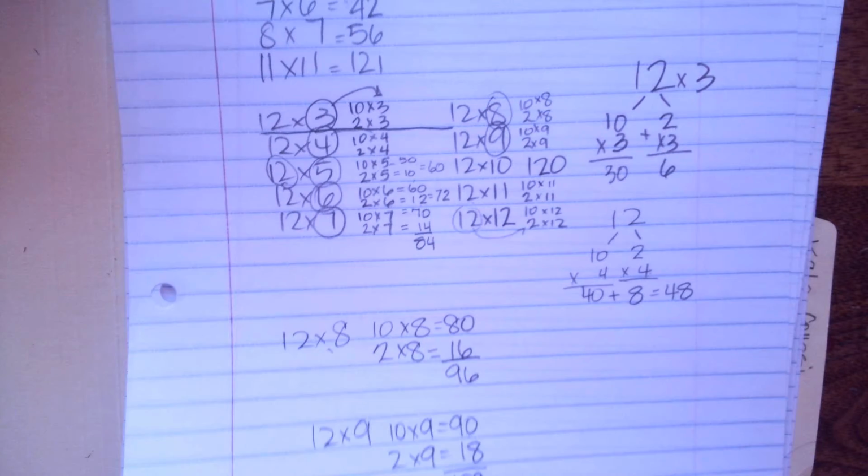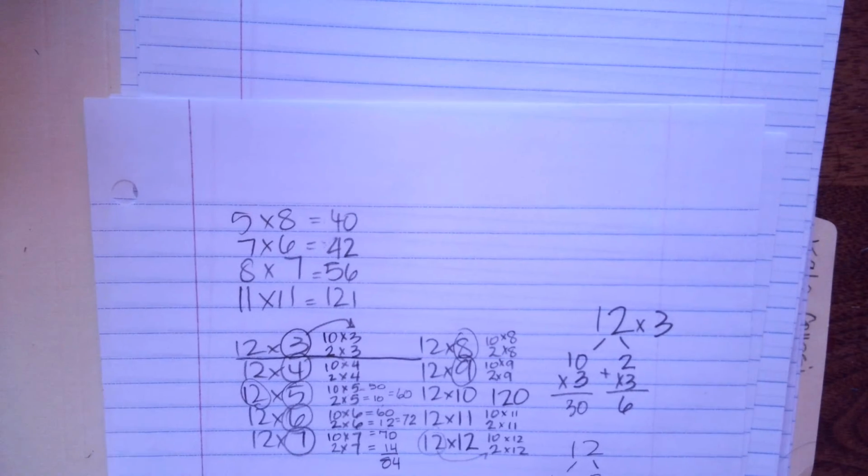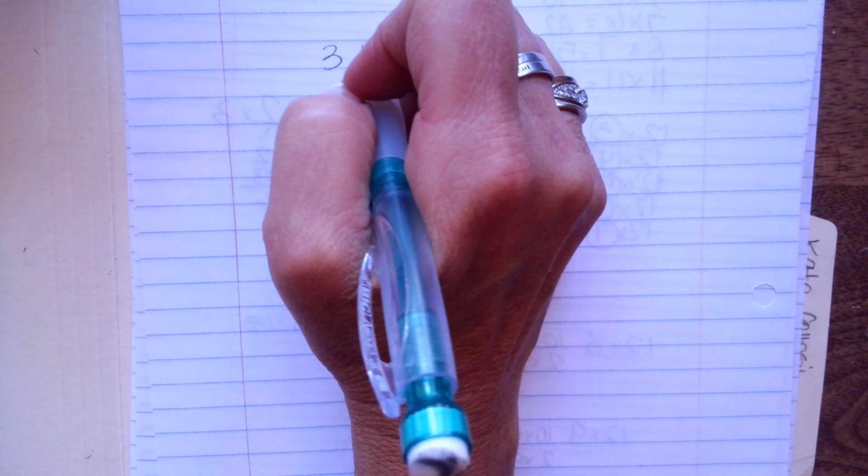So you can watch that as many times as you need to until it makes sense, and that'll help with your times 12 and your other multiplication facts. And then we did this one and you said it was confusing. You did not remember the steps. So I'm going to teach you the steps here.